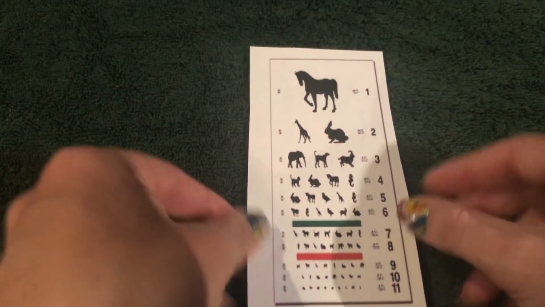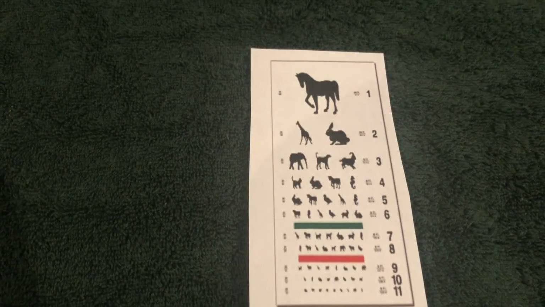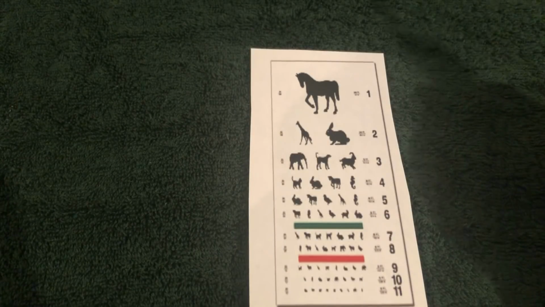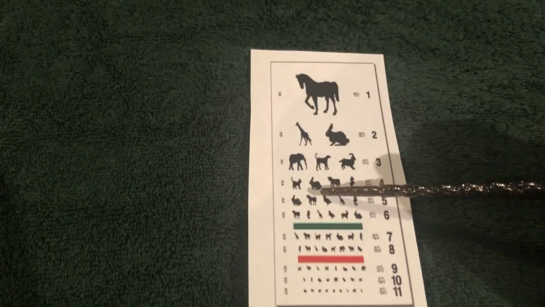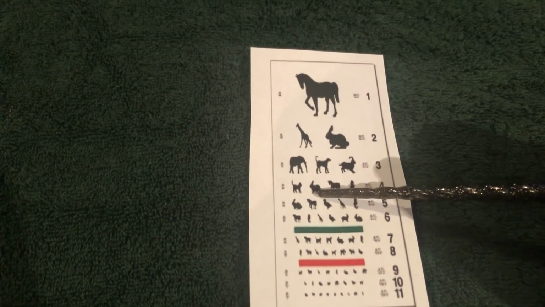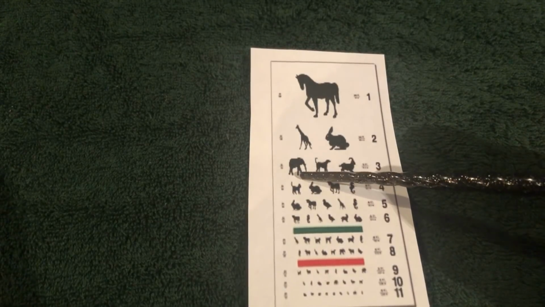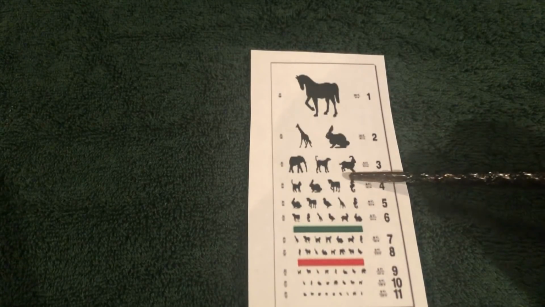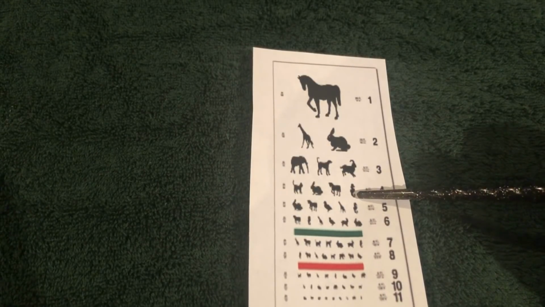So here is a similar one. I'm not going to go through it in quite as much detail because we've been through most of the animals between the other two charts. But I'll just point to a few. So what's this? The horse. This one? A rabbit. This one. Yes, an elephant. How about this one? What's this? It's a seahorse.